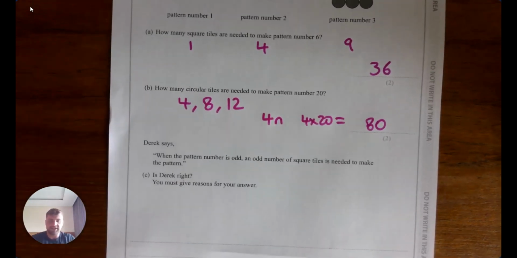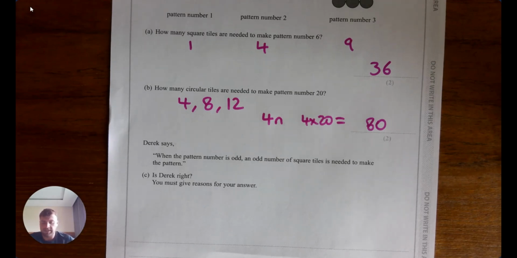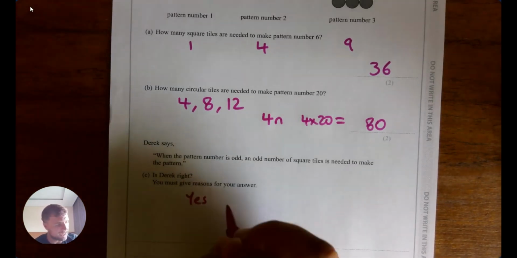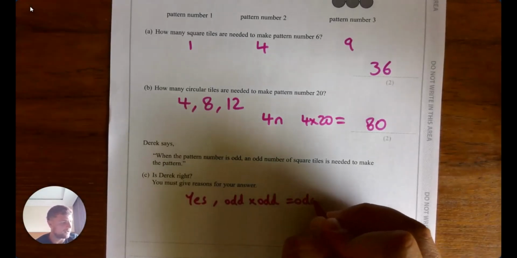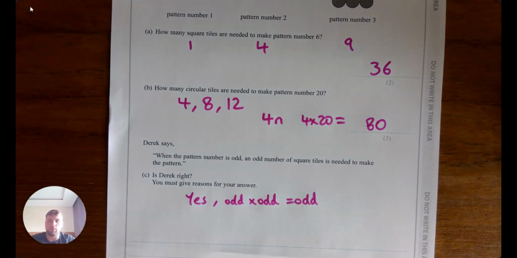Again, as a final bit to this, Derek says when the pattern number is odd, an odd number of square tiles is needed to make the pattern. And remember, you always times it by itself. So whatever the pattern number is, you times it by itself to work out the number of square tiles. So the answer is yes, because it's always going to be an odd times an odd, which is going to make an odd. For example, the first one was pattern number 1. You do 1 times 1, you get 1, which is odd. The third one is 3. It's 3 times 3. Odd times odd, you get 9, which is also odd.